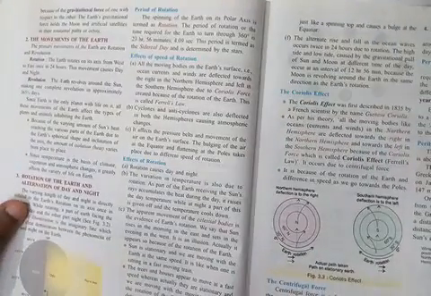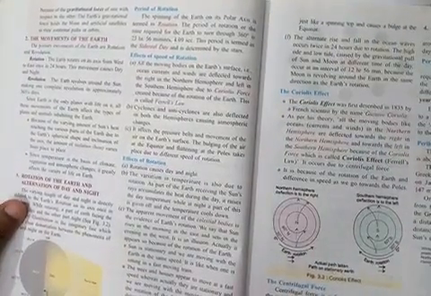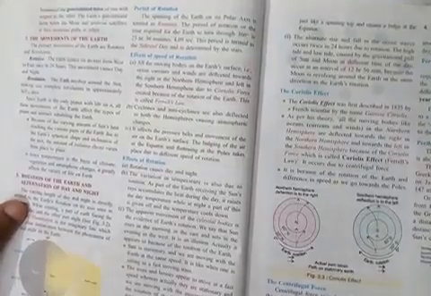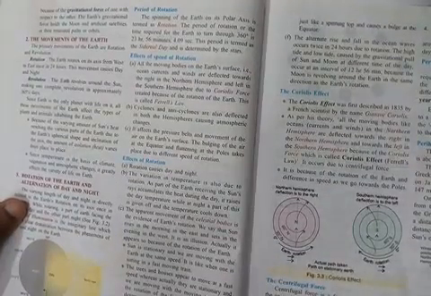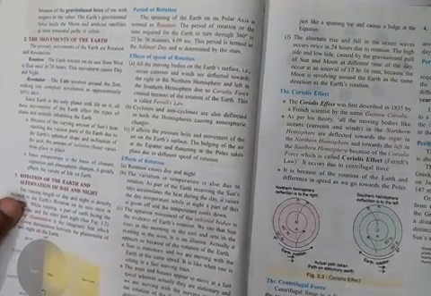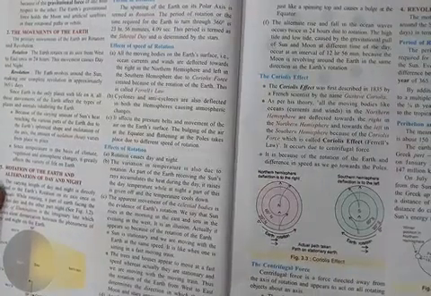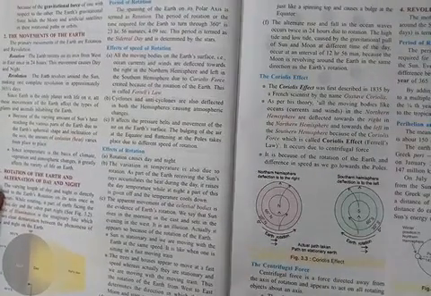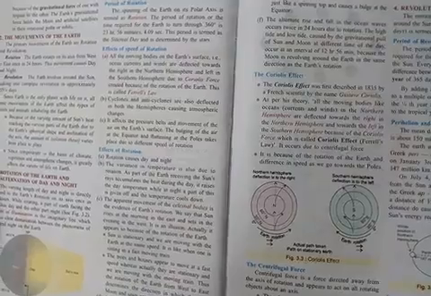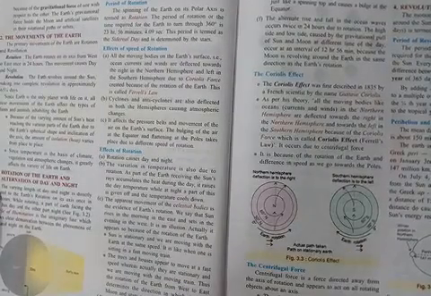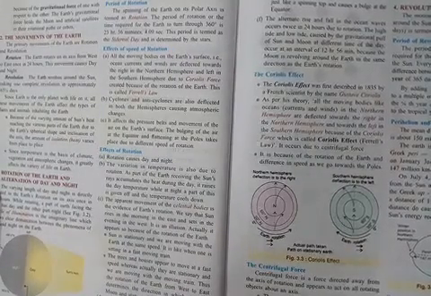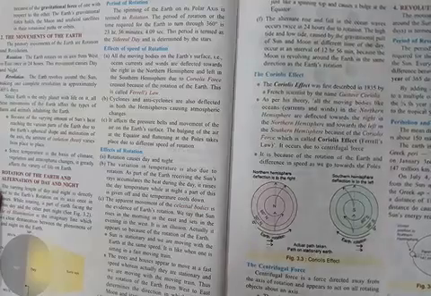Then you will study about the Coriolis effect, also known as Ferrel's law. You will study about the centrifugal force. Then you will study about the revolution. Then the different types of year, how these years are known by different names.